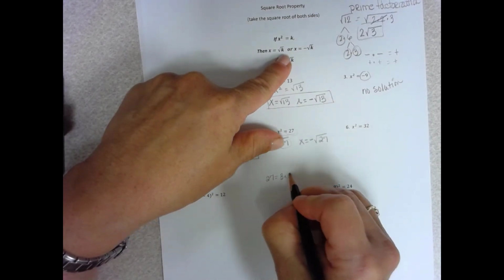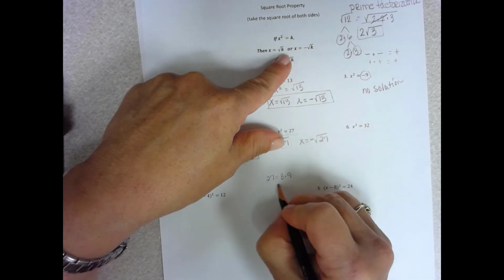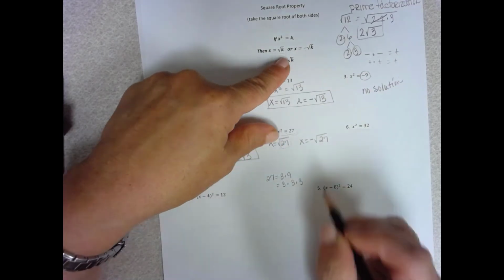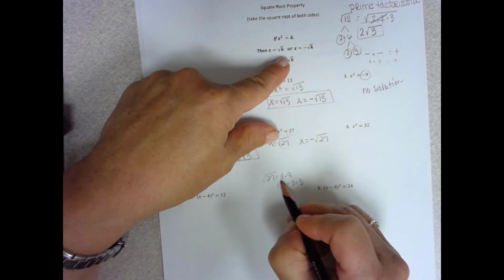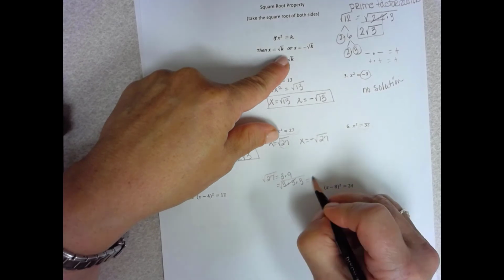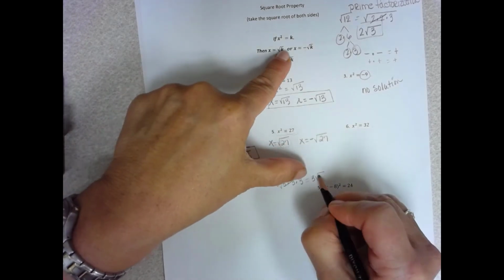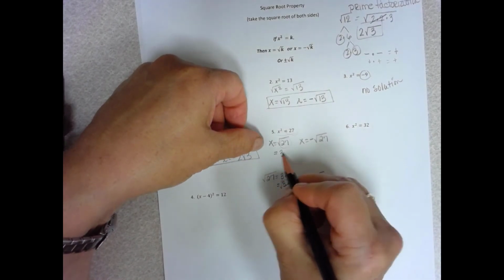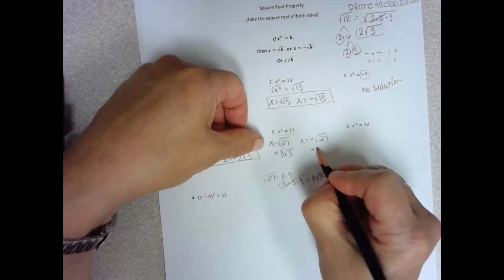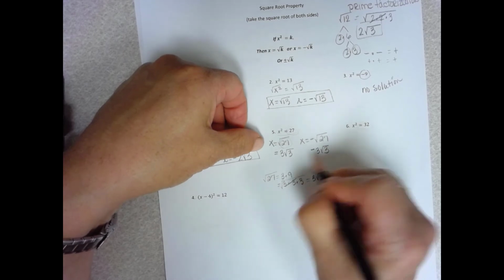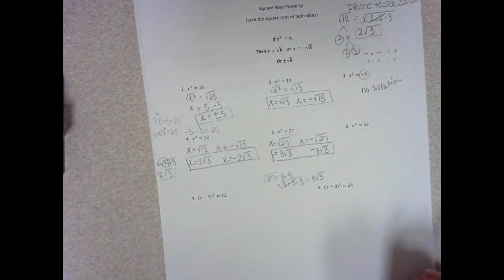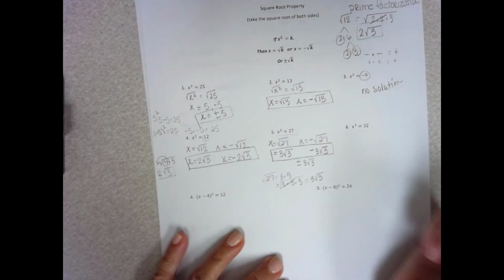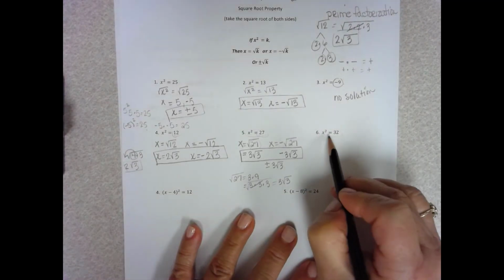27 would be 3 times 9. And then 9 can be broken down into 3 times 3. So you want to take the square root of it, take a pair out, and the lone number stays under the radical. So it can be broken down. 3 square root of 3 or negative 3 square root of 3. And those are your solutions. Or you could write it plus or minus 3 square root of 3. That would be fine. Right here, same thing.